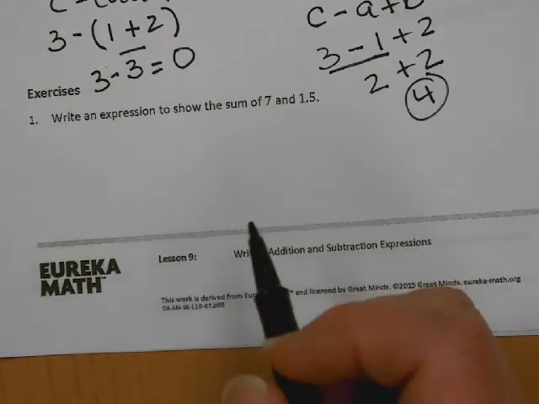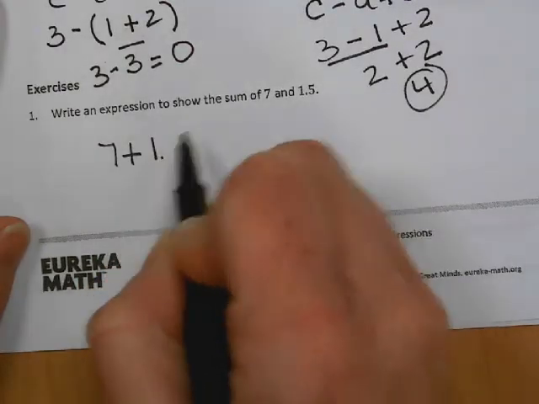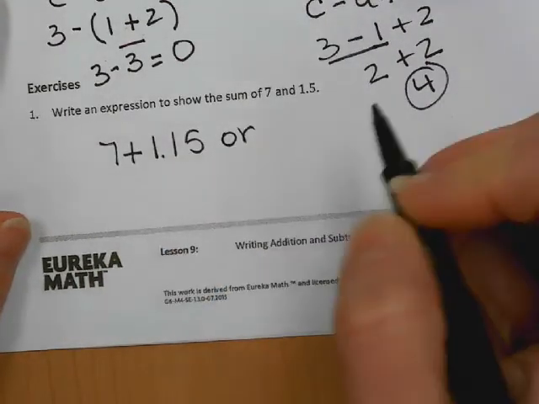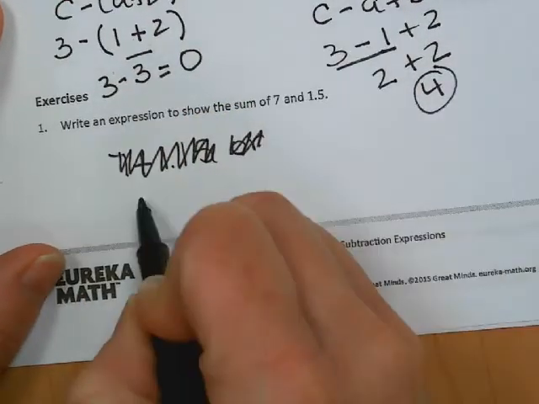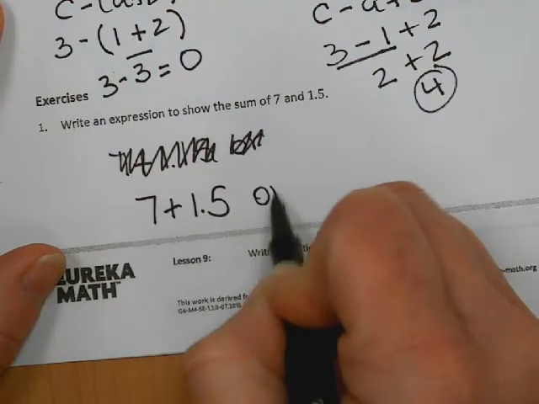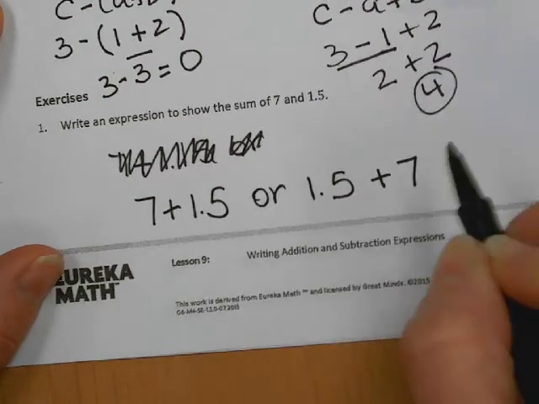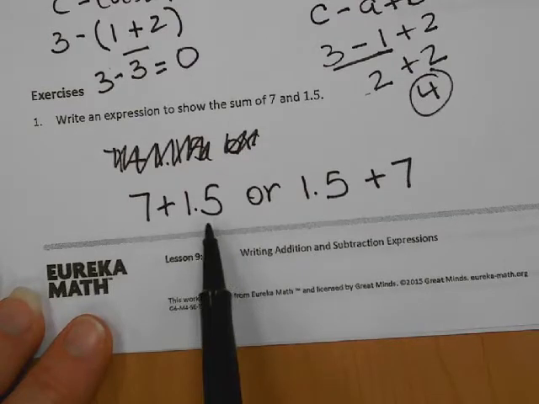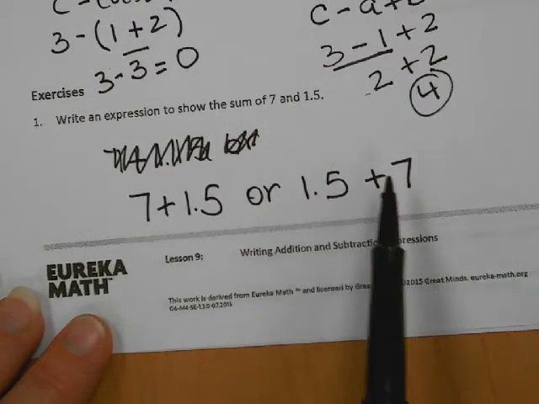So the sum of 7 and 1 and 5/10 would look like this: 7 plus 1 and 5/10, or 1 and 5/10 plus 7.